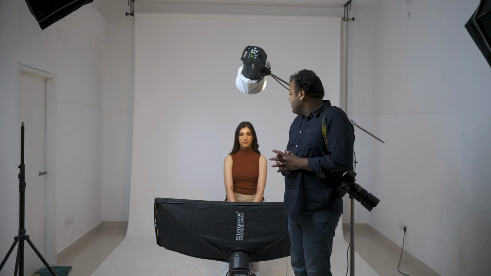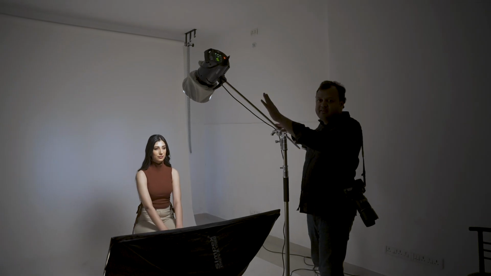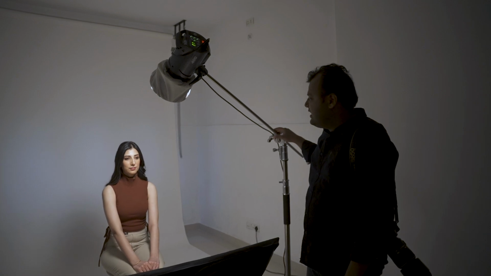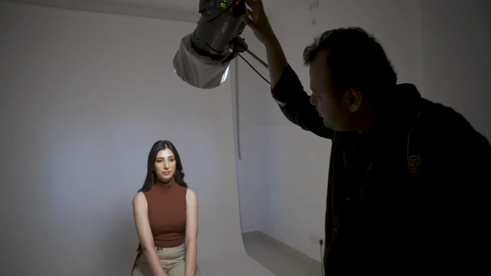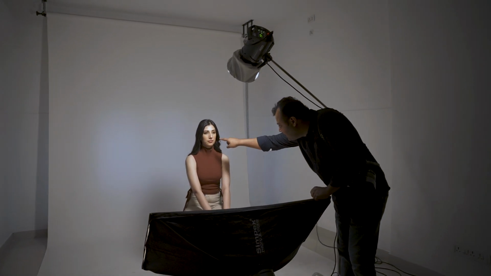This creates a very flattering effect, and it is preferred by beauty photographers, where they click tight portraits. Let's go and see this. So as you can see, like the beauty photography lighting, we have placed one light on top that will create a small shadow, but to eliminate that shadow under the chin and under the nose, we have placed the second light. So what the second light will do, it will eliminate all shadow under the chin and under the nose.